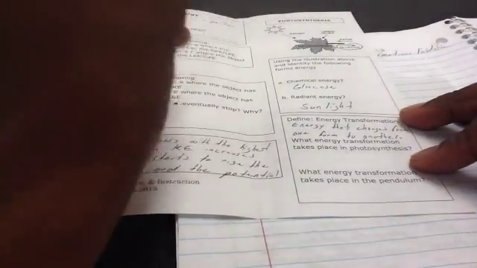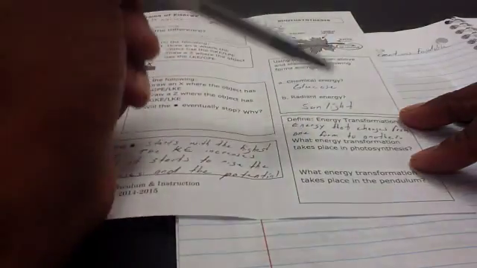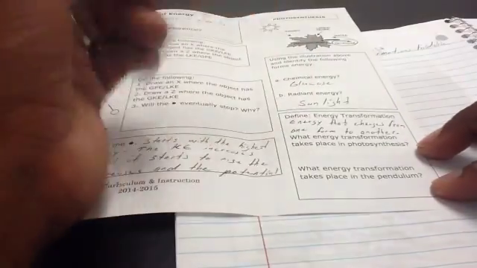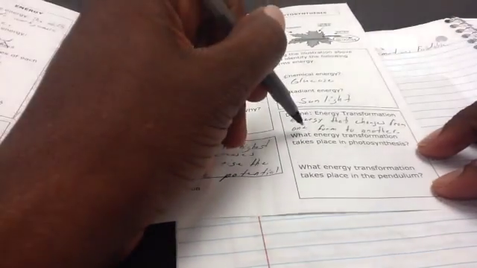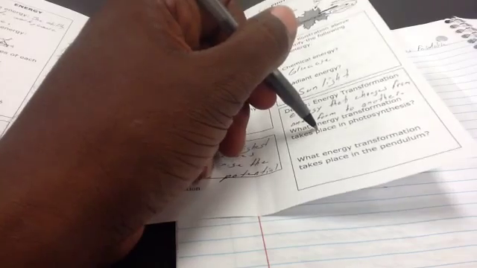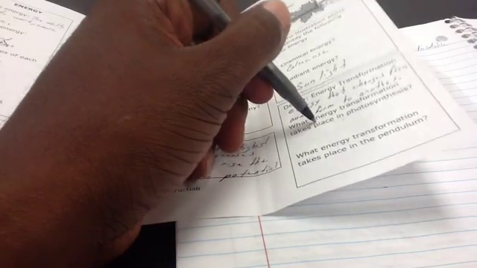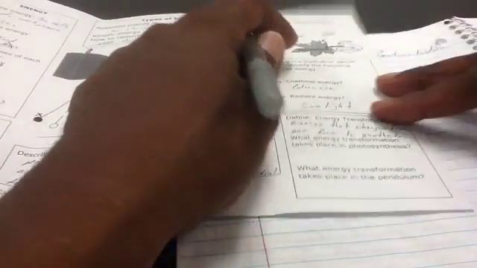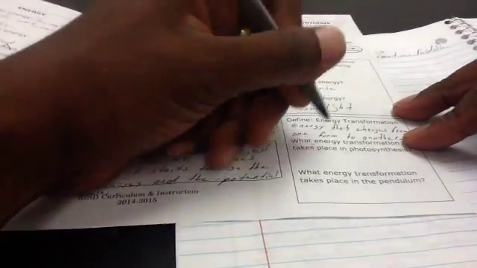It can only be rearranged to form another substance or a new substance. Well, the same thing with energy. It can only be rearranged to form a different type of energy. What energy transformation takes place during photosynthesis? You have your radiant energy turning into your chemical energy.